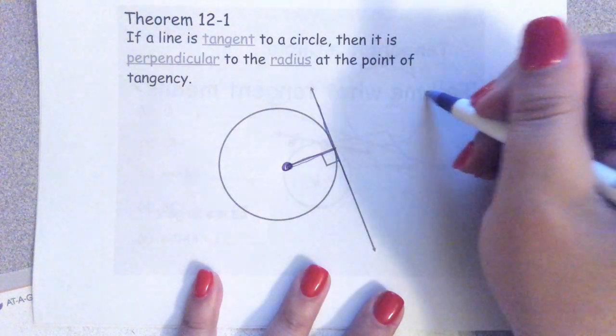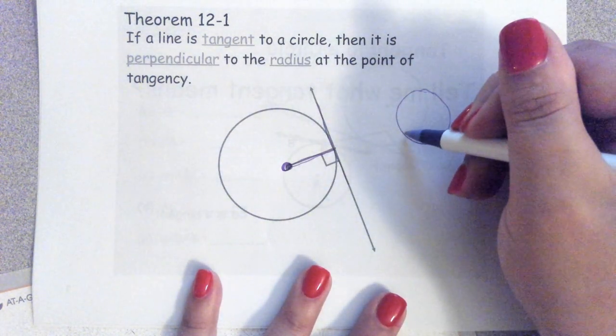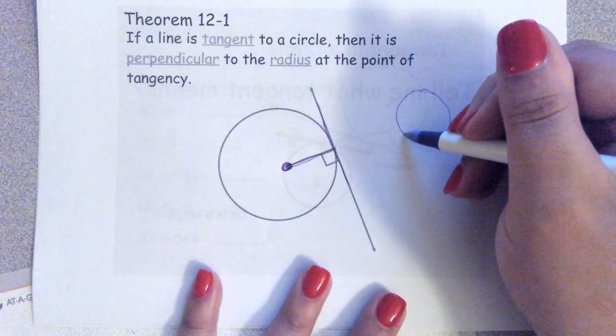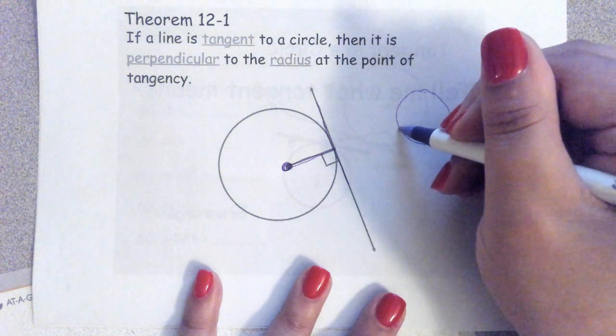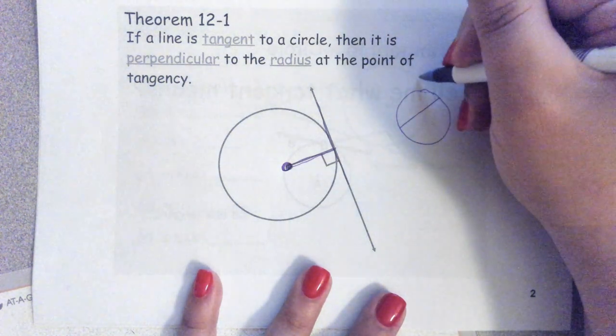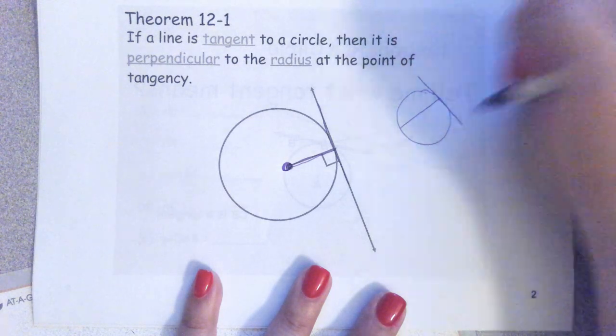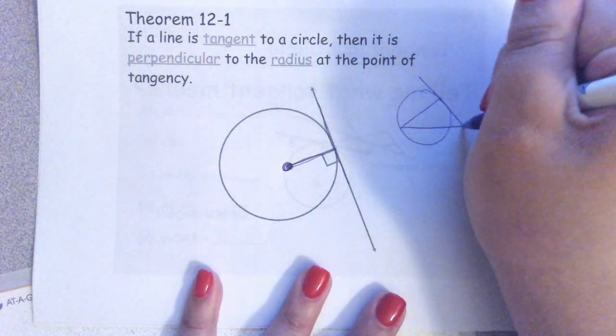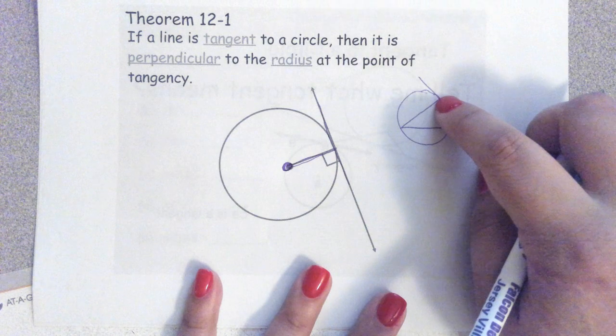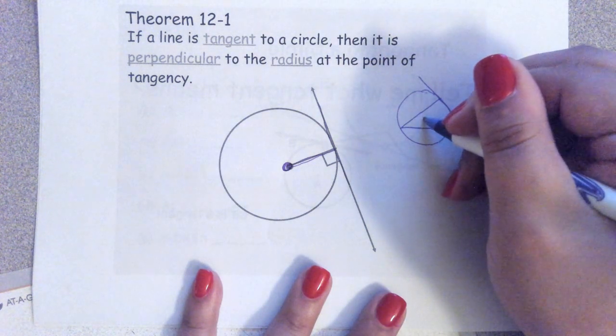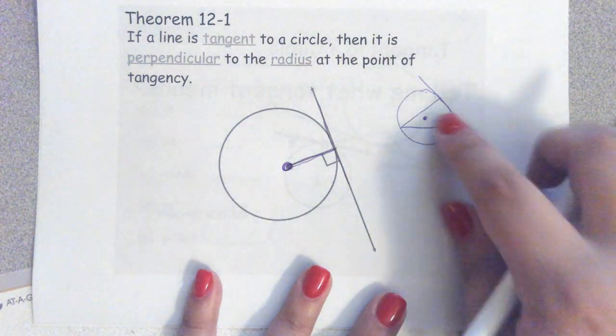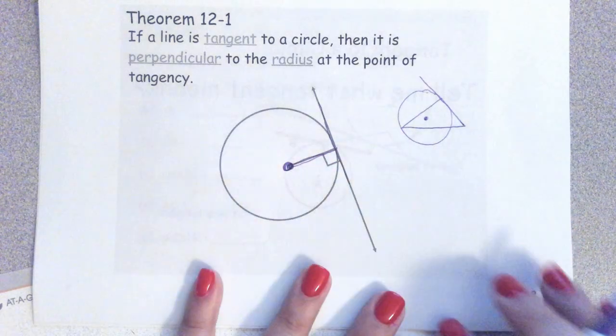So later on you're going to see an example that maybe, I'm trying to think of what it might look like. Like that. Is that going to be a 90-degree angle? Well, no, because the radius is right here. So it has to hit the center. Okay?